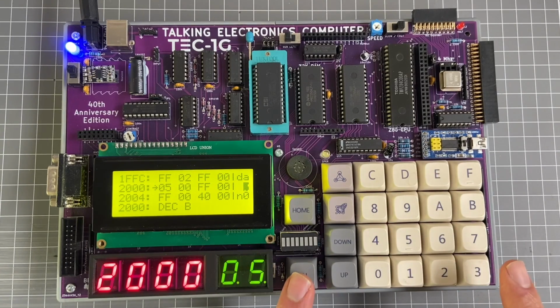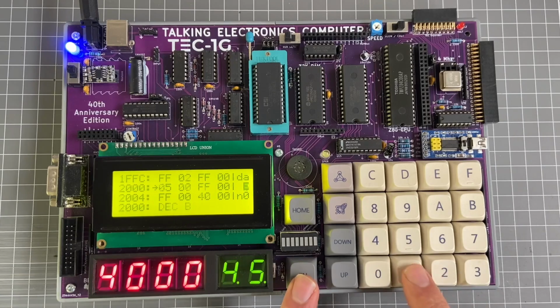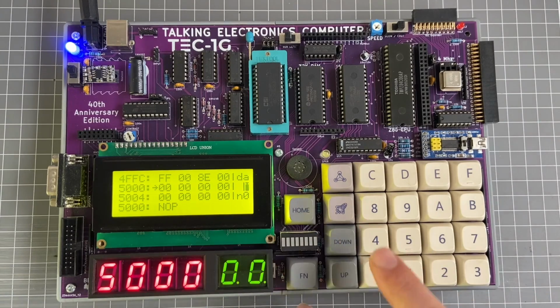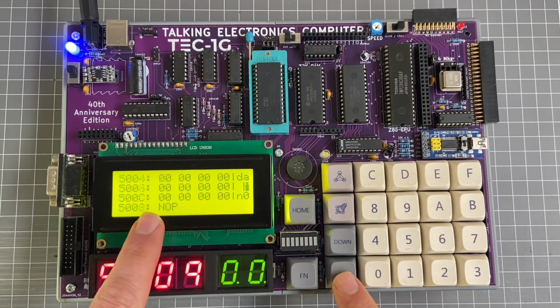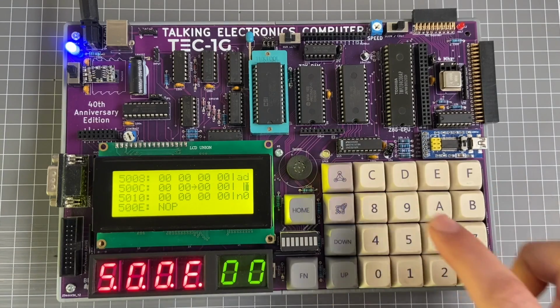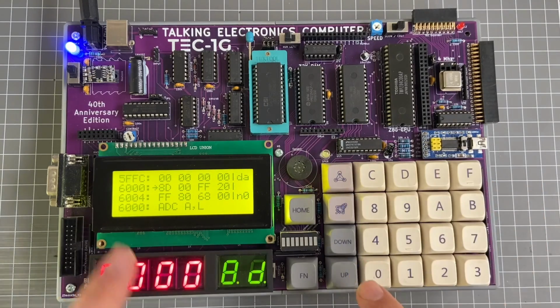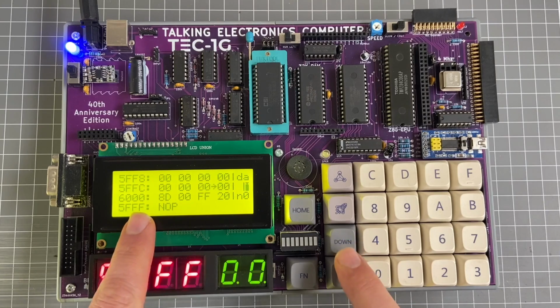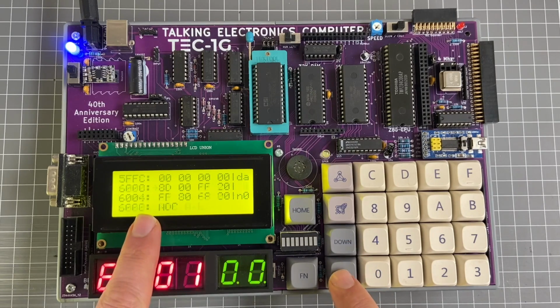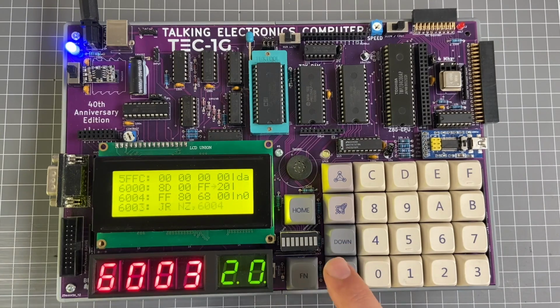So if I do function 2, I go to 500 and I can see now they're all 00s in those locations. And if I go to 600, I can see now that it's still all 00s until 6000.